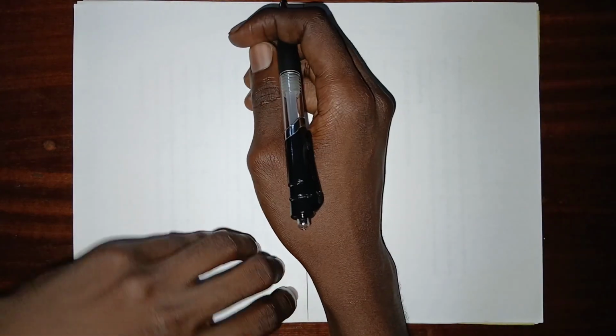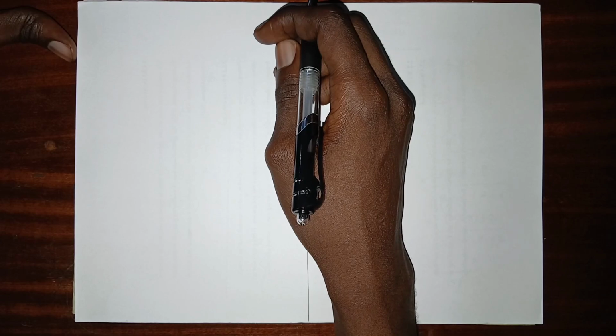The actual thing is that no measurement, however carefully you look at it, can be exactly accurate.